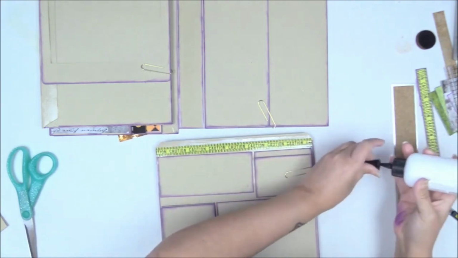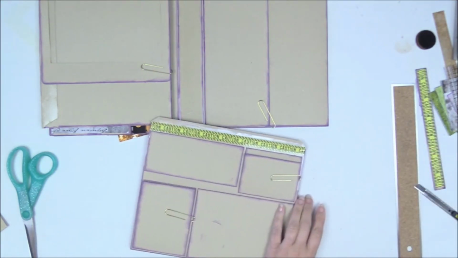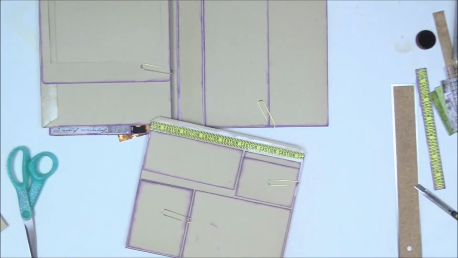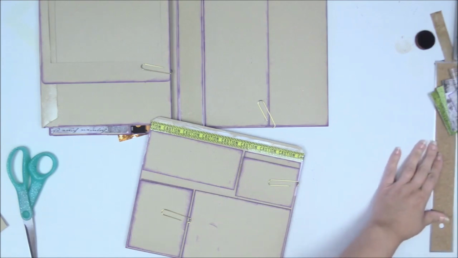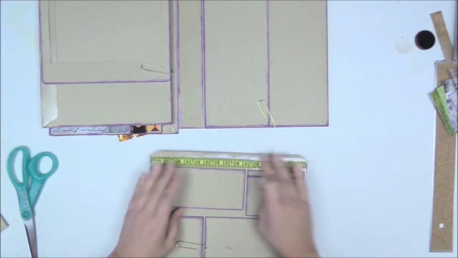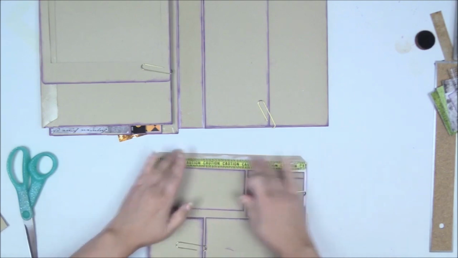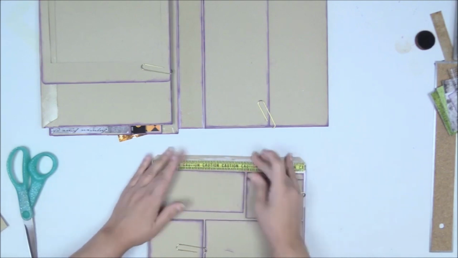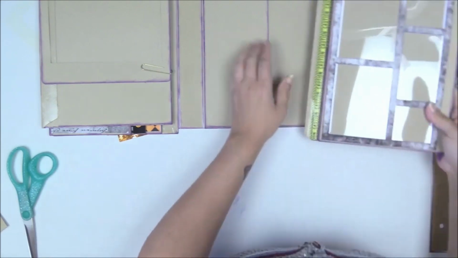Alrighty. Okay, and now I'm going to put some tape down. I'm just going to use 1/4-inch tape for this one because I want a little bit more of a gusset, and I'm not willing to replace this one. Oopsie. Now let me make sure I'm getting this on right.